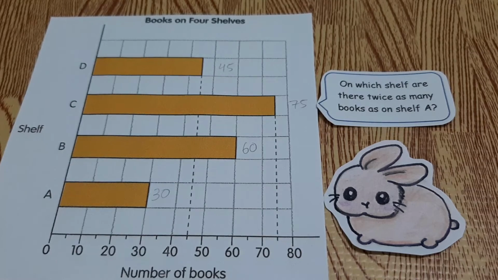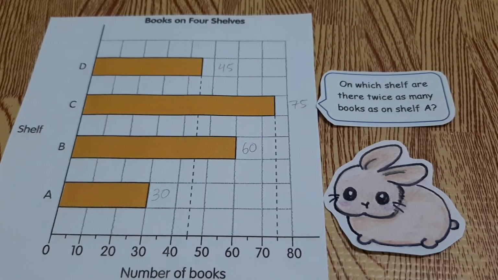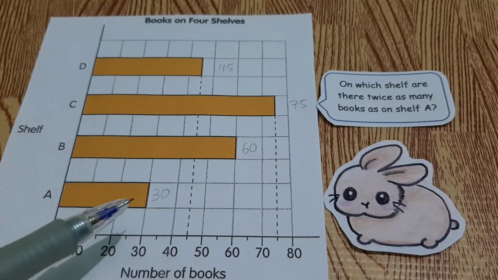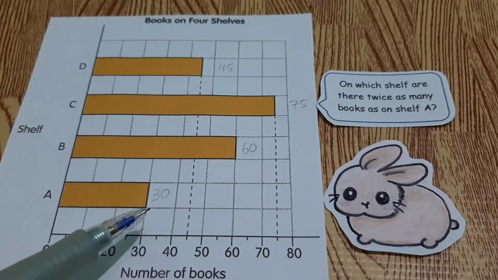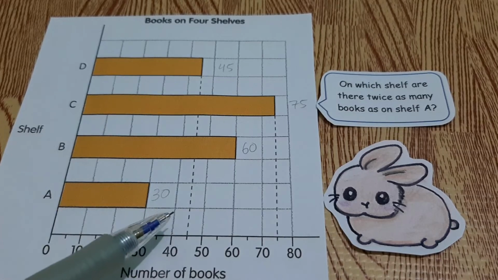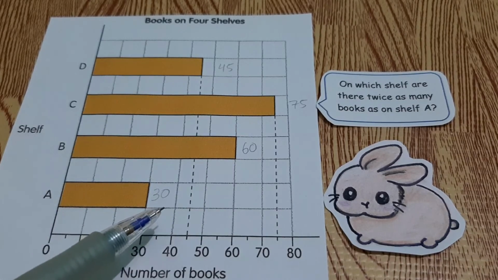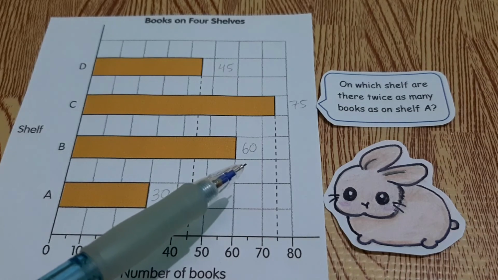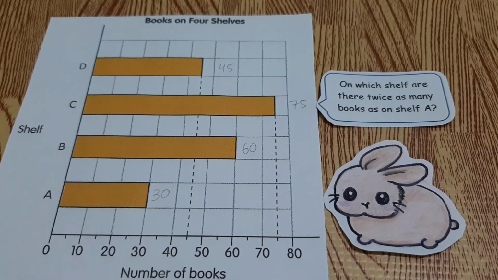On which shelf are there twice as many books as on shelf A? Twice means 2 times, while thrice means 3 times. But the question is twice. Let's take a look at shelf A. Shelf A has how many books? 30. So since shelf A is 30, on which shelf are there twice or 2 times as many as 30? 2 times 30 is 60. So, on which shelf are there twice as many books? It is shelf B. Do you understand?